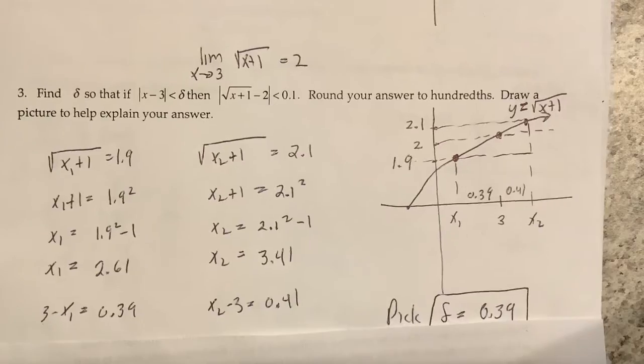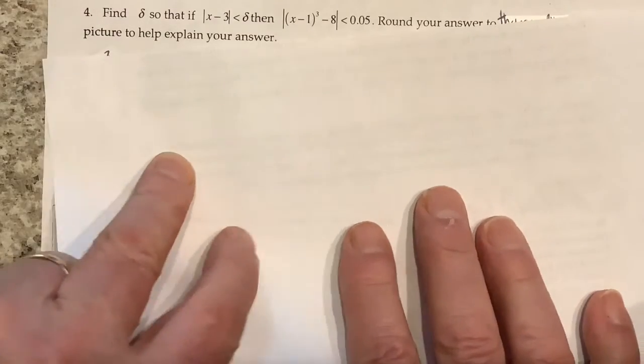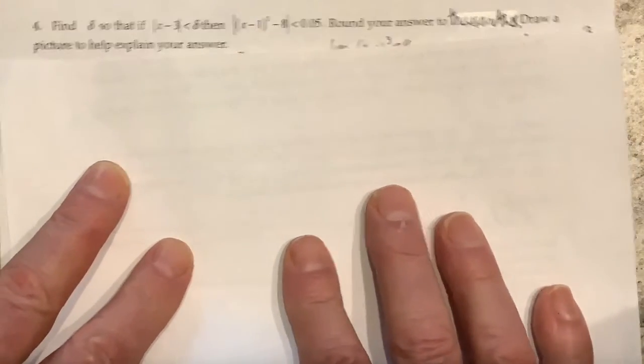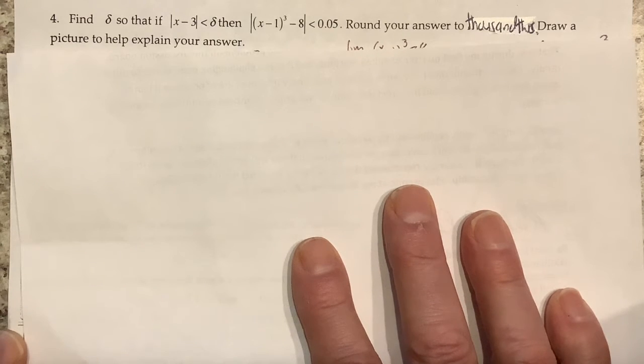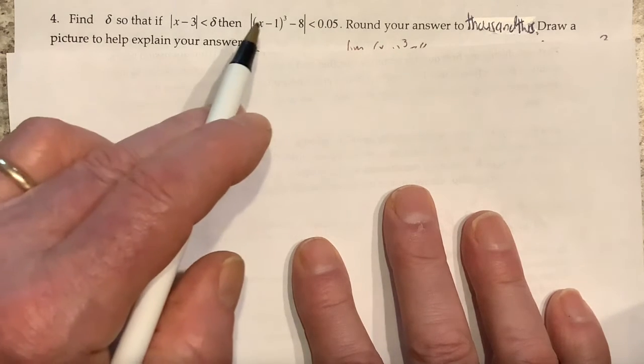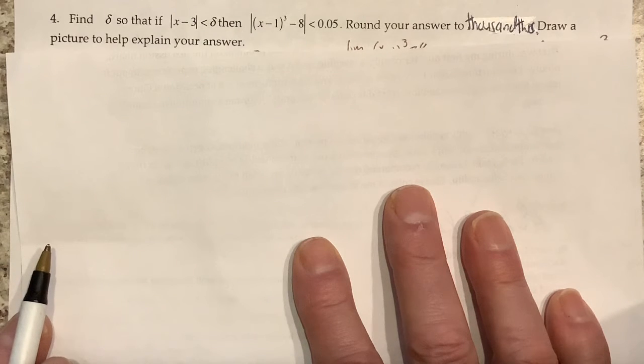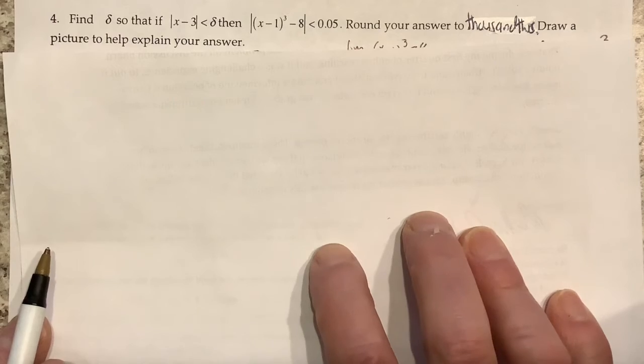Okay, so I'm going to have you try one now. Try this one. Hit the pause button. Find delta so that if absolute value x minus 3 is less than delta, then absolute value f of x, which is x minus 1 cubed, minus 8, is less than 0.05. Round your answer to thousandths. We'll go over this in just a minute.